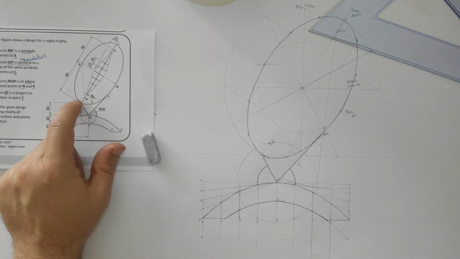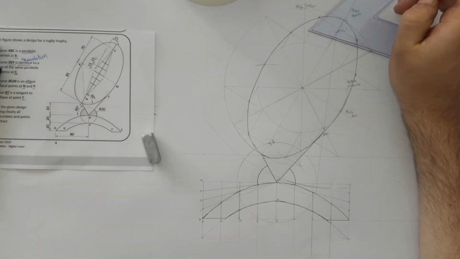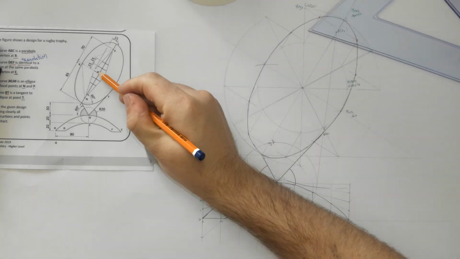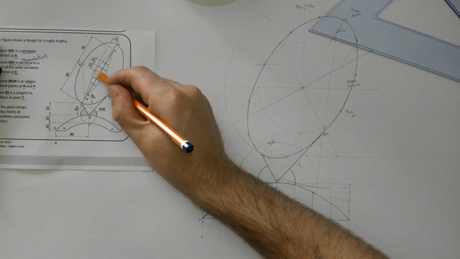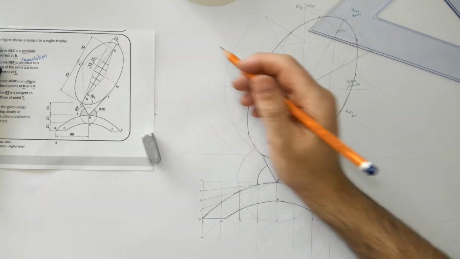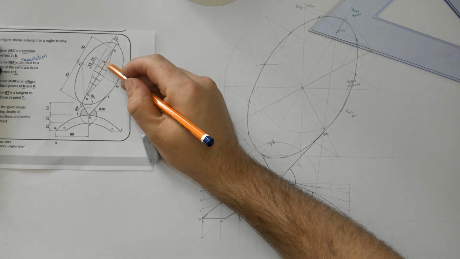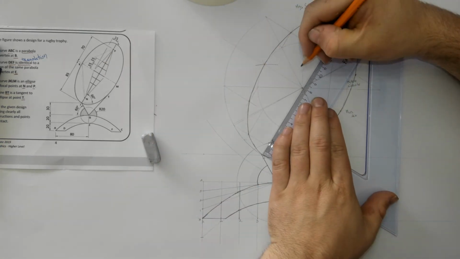Okay, now we have to just draw in this design here. The distance between here and there is 15, and they're joining back to P, and then those lines are 15 apart, like the stitches on the rugby ball.